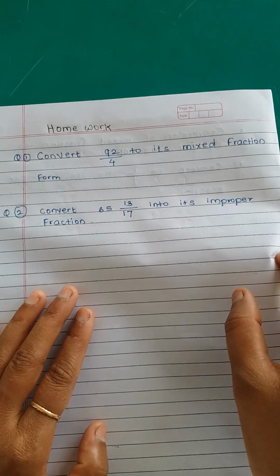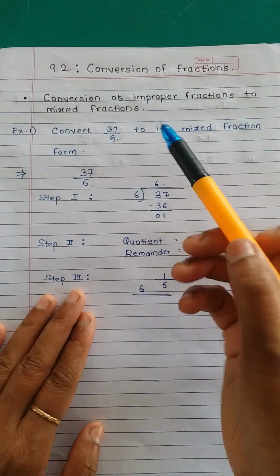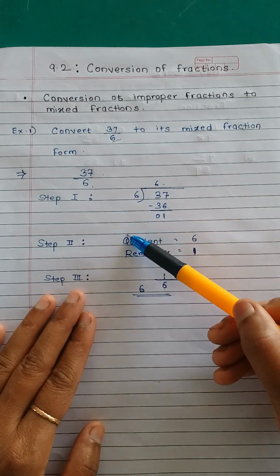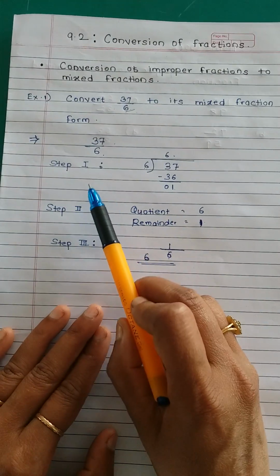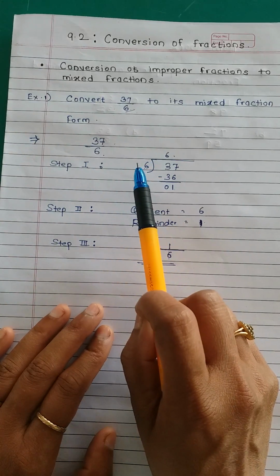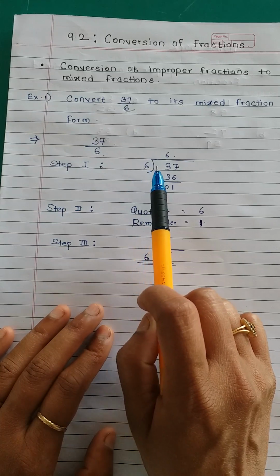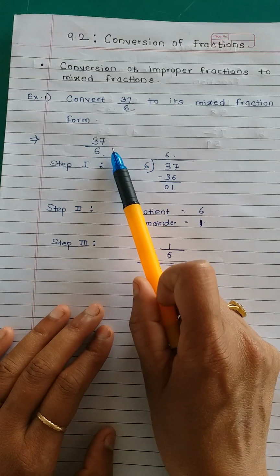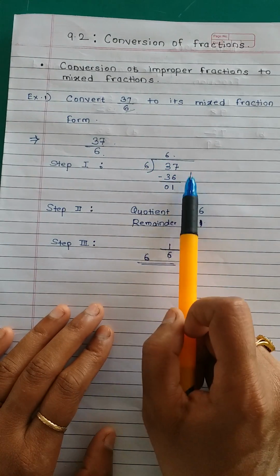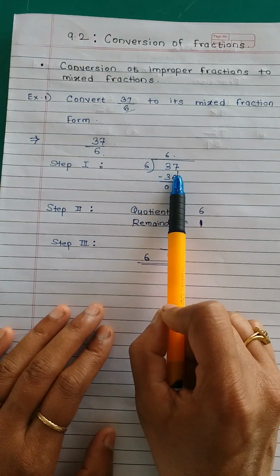Very good. Shall we revise one more time? How to solve? Okay. For converting improper fraction to the mixed fraction, we have to follow some steps. We have to follow only 3 steps. Step number 1, divide the numerator by denominator. Okay, what we have to do? Divide numerator by denominator. You can do the actual division. Okay, after that, finish your division process.